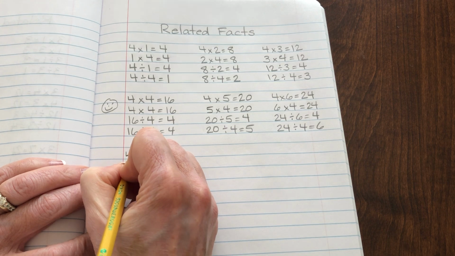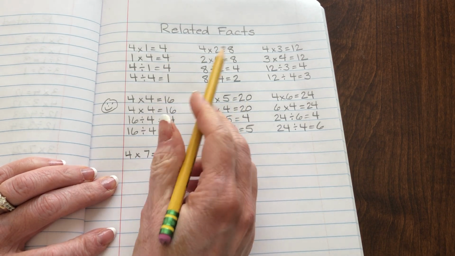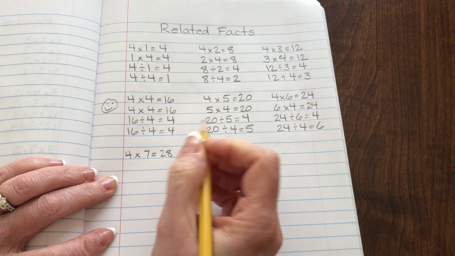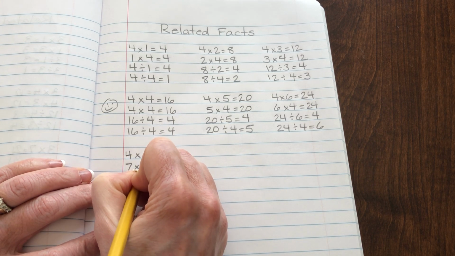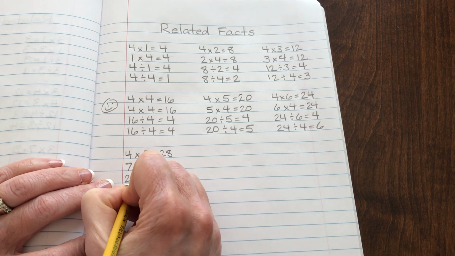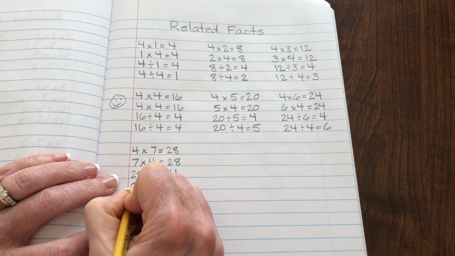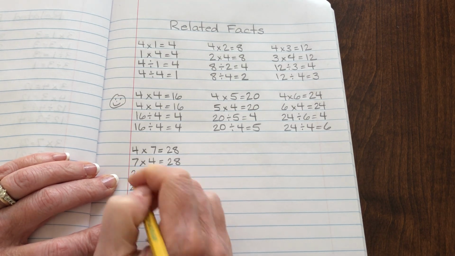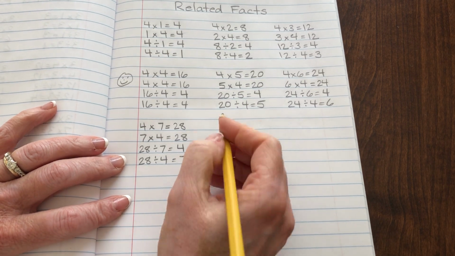So this one's going to be 4 times 7. 4, 8, 12, 16, 20, 24, 28. And then 4 times 7 is 28. And so we already know that 7 times 4 would be 28. And we know that 28 then, divided into 7 groups, would be 4 in each group. And 28 divided by 4 would give us 7 in each group. They're all related. You use the same 3 numbers for the whole family. All right, next one.